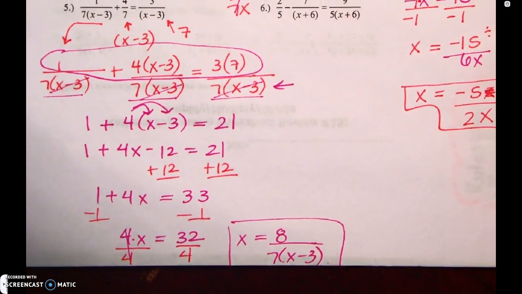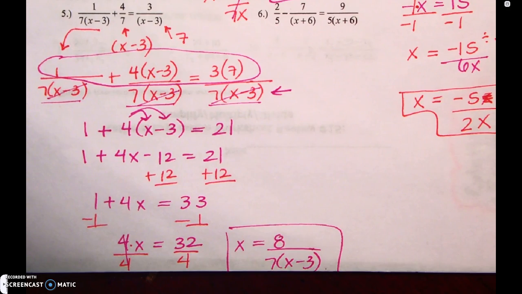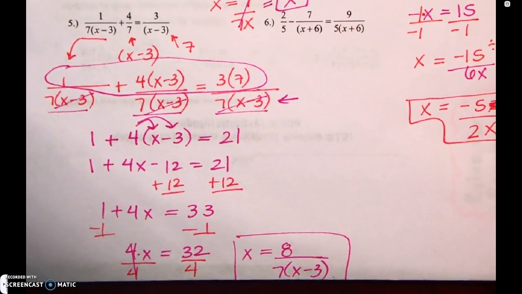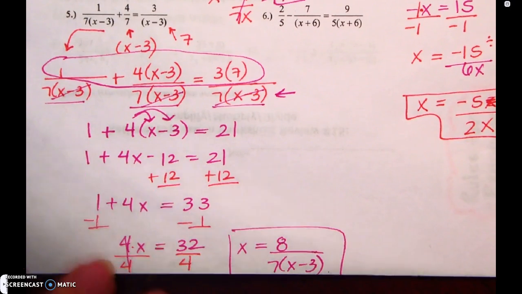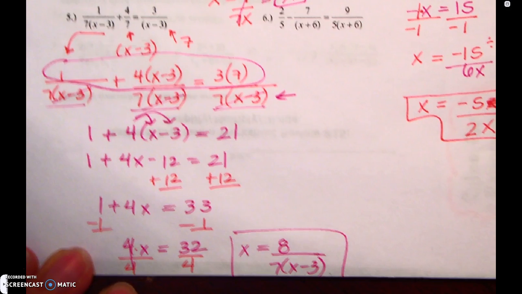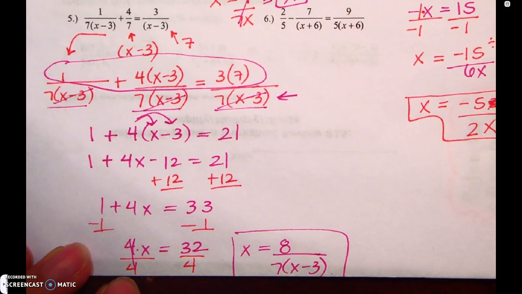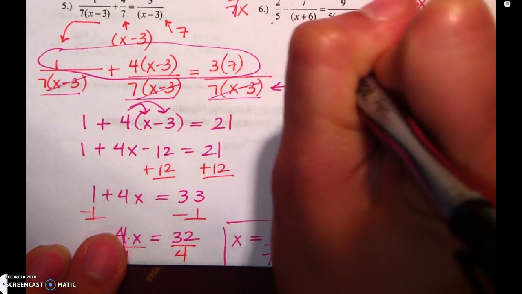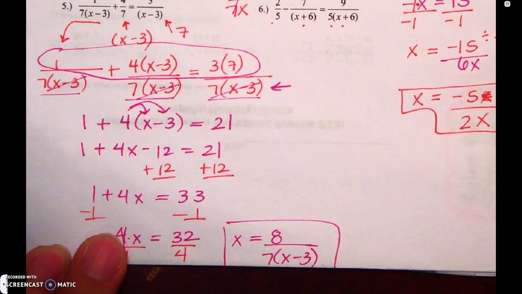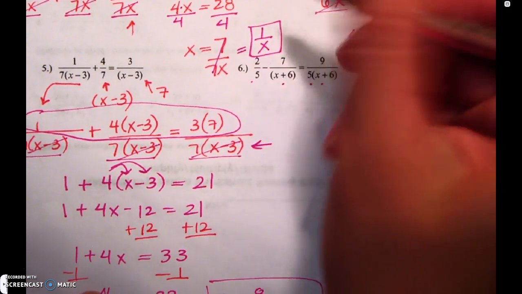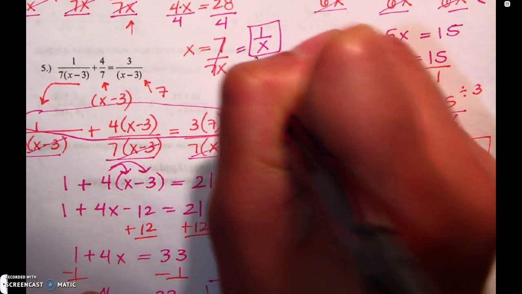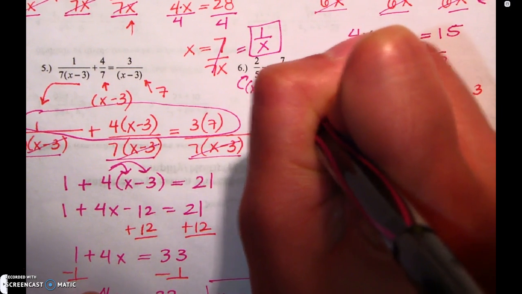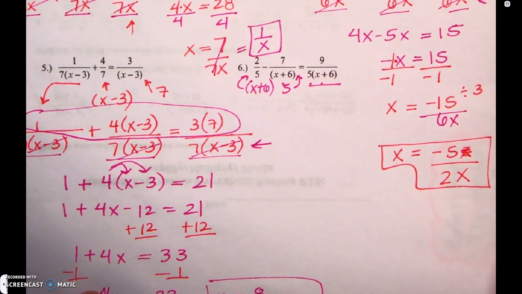Okay, pause this, go over it, rewind it, try to understand this carefully. This is about at the most difficult that we're going to see. You guys are doing great. Keep it up, okay? If we look at number 6, there's a couple of things. I see 5, x plus 6, 5, and x plus 6. So because of that information, I know that I'm going to multiply this times x plus 6, I'm going to multiply this times 5, and this one can just stay the same.